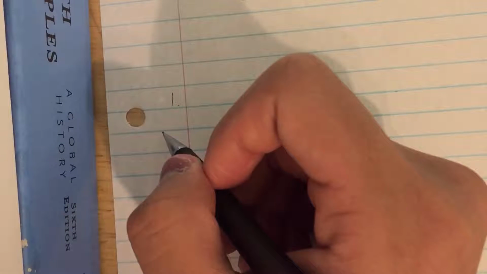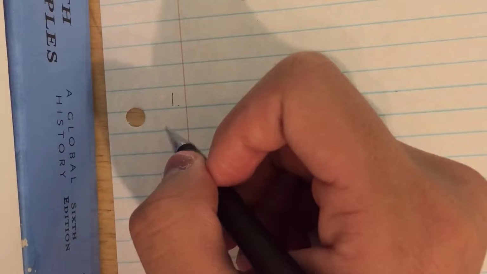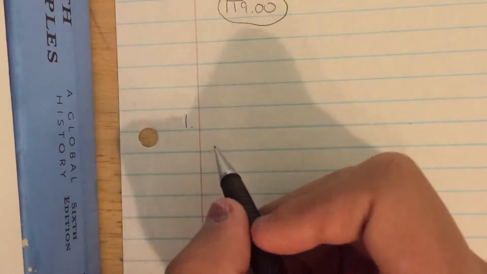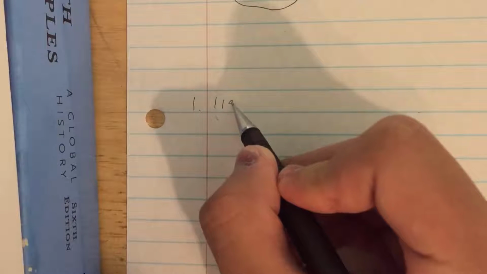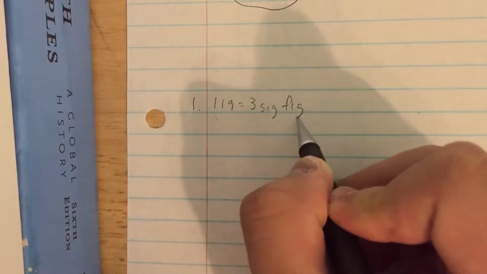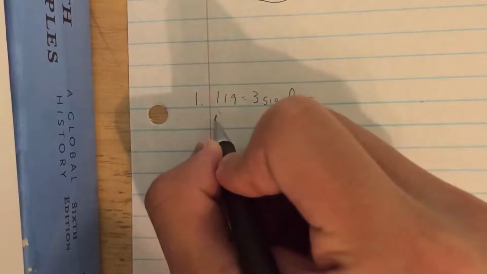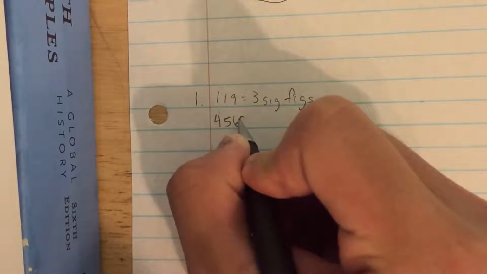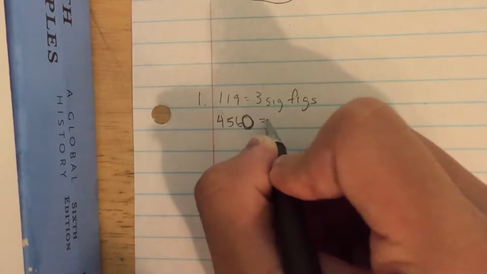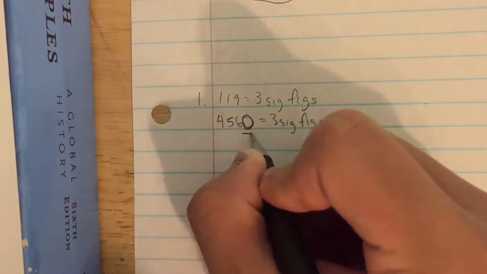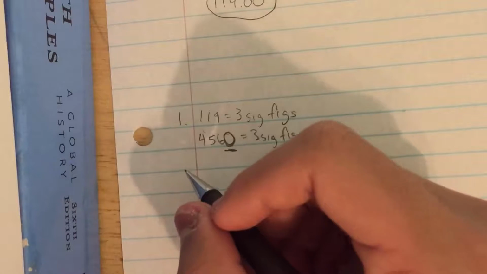Number 1. All non-zero digits are significant. What does that mean? When we go back up here, none of these are 0. So we can say that 119 has 3 sig figs. Now if I have something like 4,560, I would have 3 sig figs, because this 0 is not significant at all.